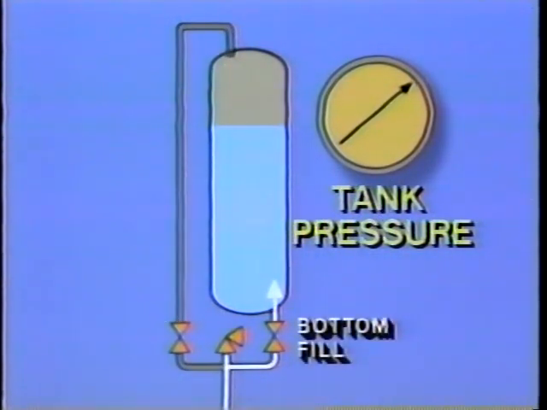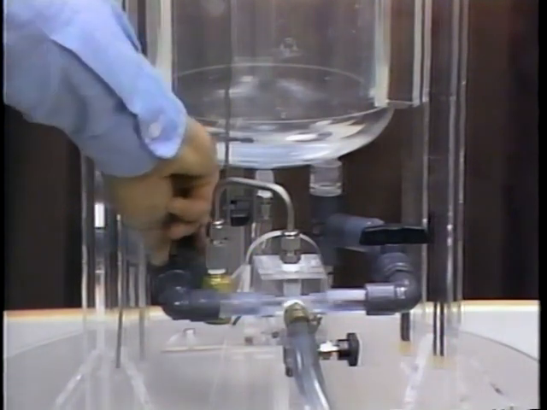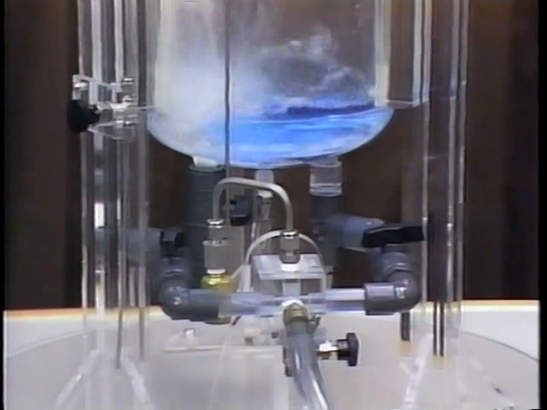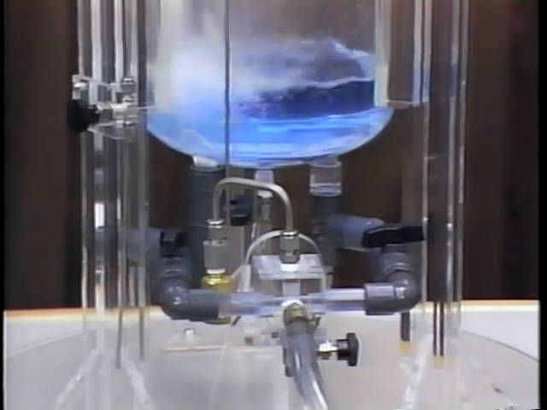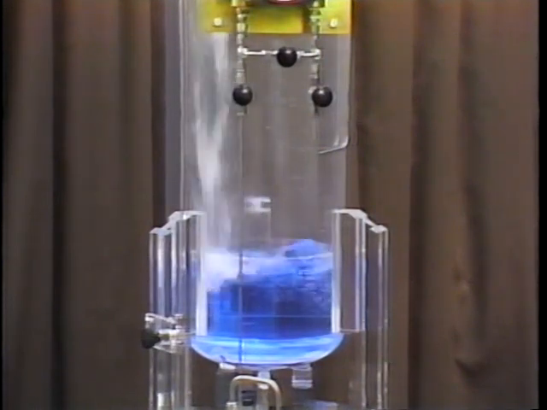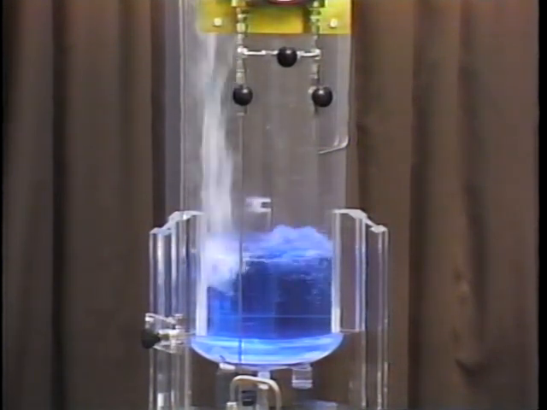In the same respect, if we were to bottom fill only, pressure would build up high enough to lift the tank safety valve and release product into the atmosphere. Therefore, in order to maintain proper tank pressure, the top fill and bottom fill valves must both be opened. By adjusting these two valves, the flow can be balanced and constant tank pressures can be maintained.